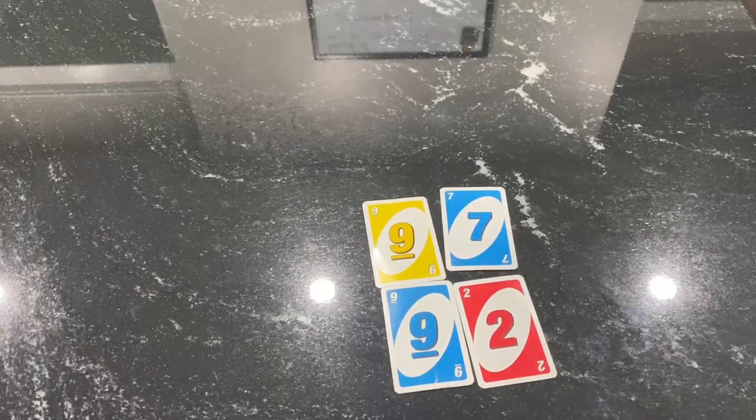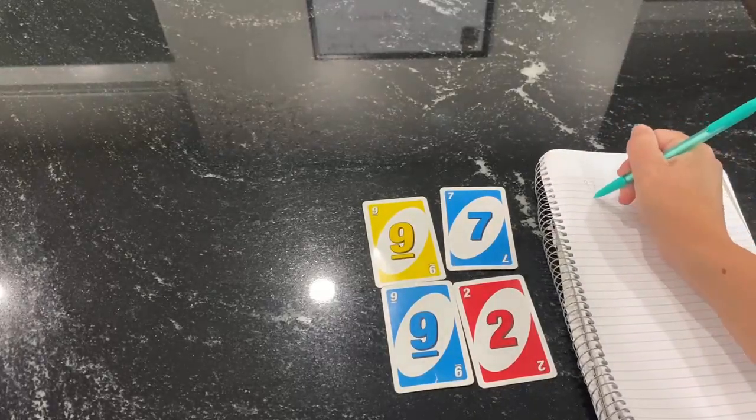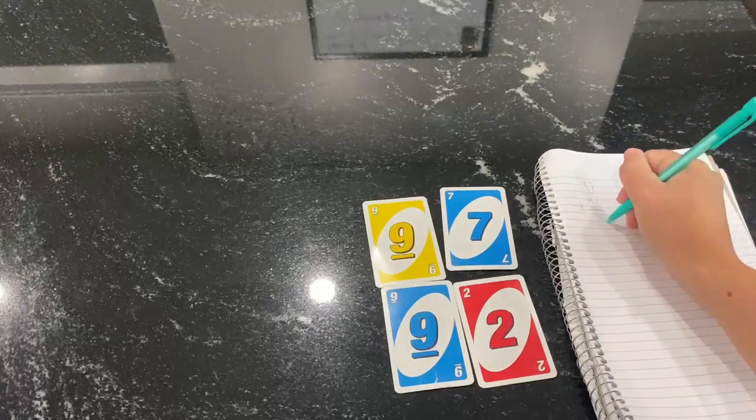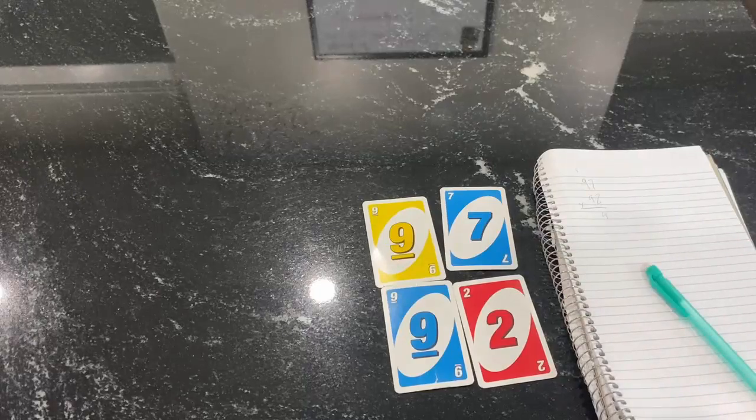Also, you definitely want to have each player with a notebook or some type of paper next to them so that they are writing out the problem and doing the multiplication over here. You don't want to be doing it in your head. It will be too challenging.